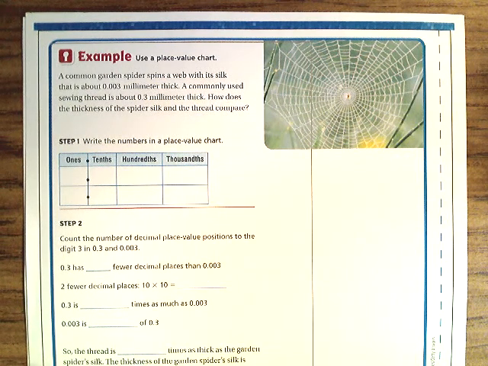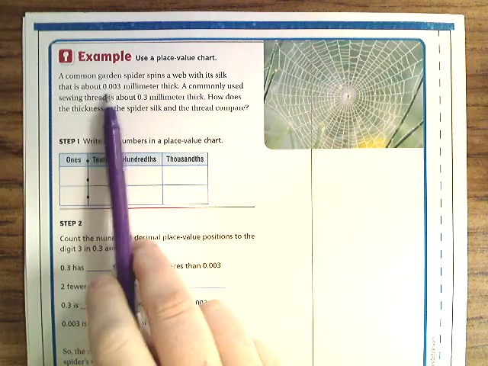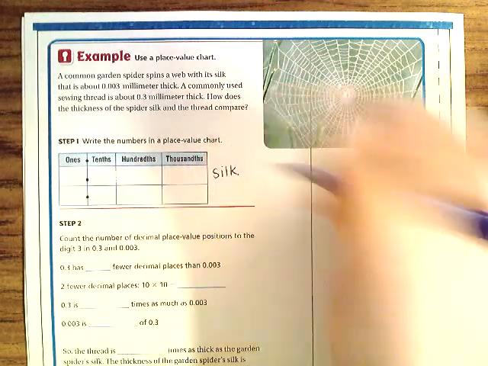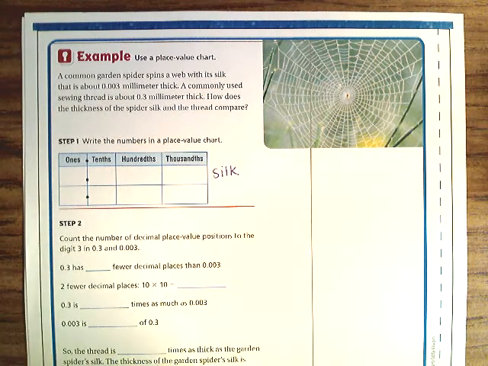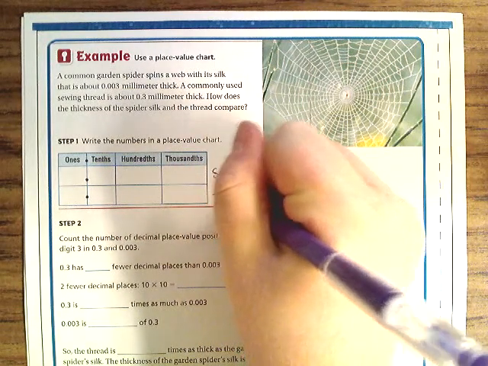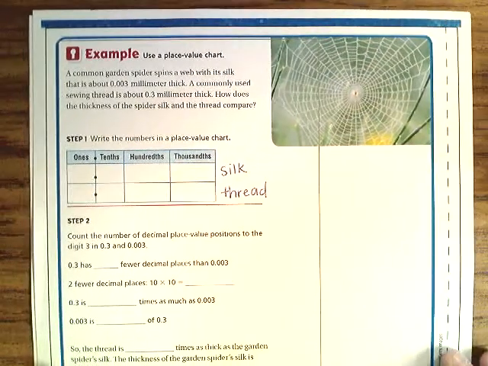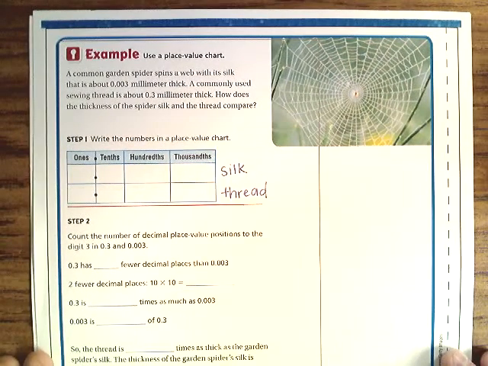All right, so first thing we want to do is look at the silk, which they tell us is 0.003. So let's label this over here, silk. Okay, and then the next thing we're going to look at is the thread, just regular thread, okay? If you know anybody that sews, they probably have a lot of thread.